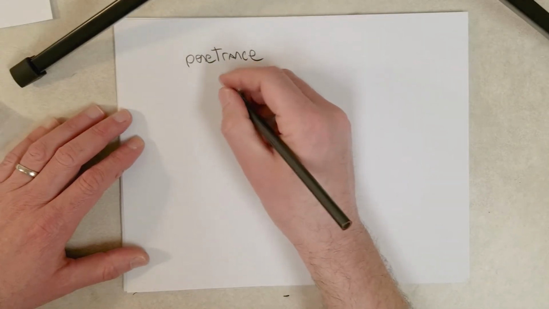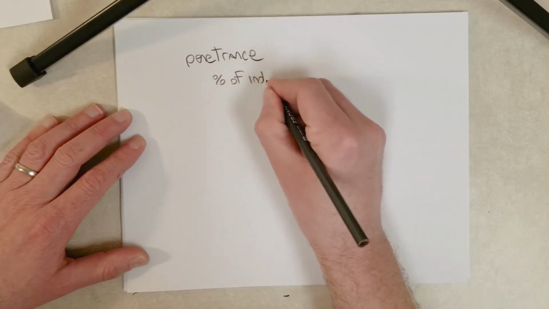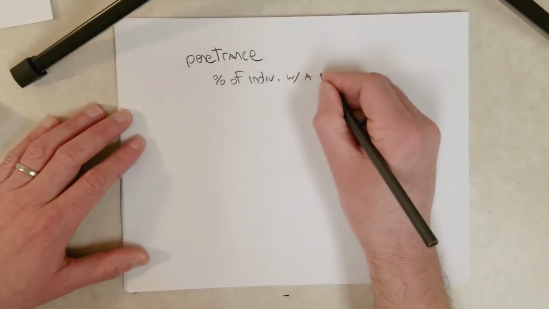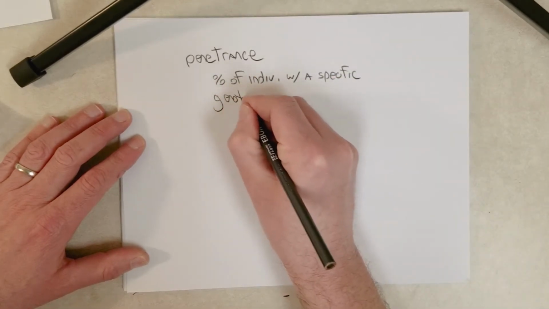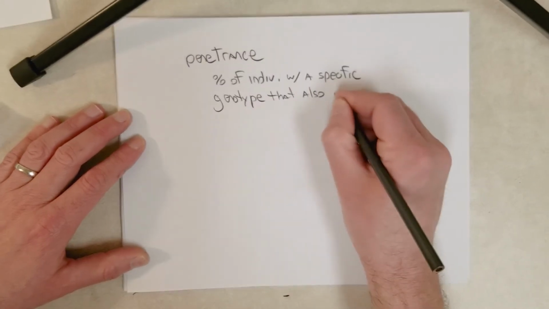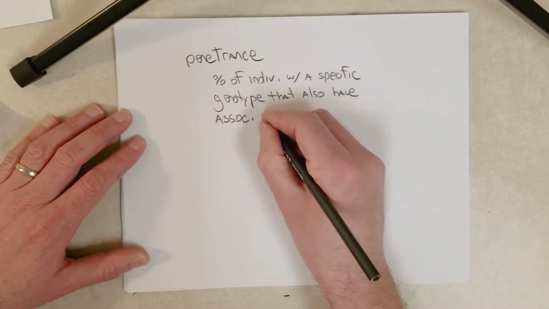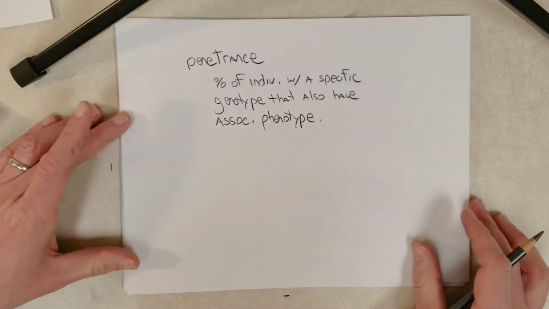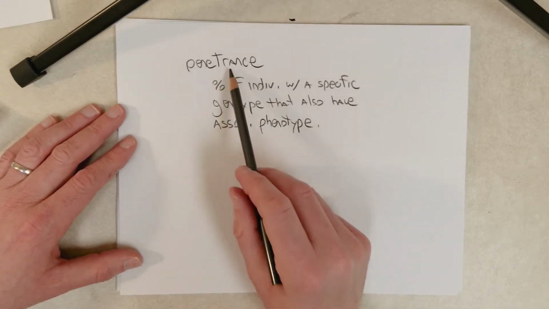So penetrance, we can define that as, let's say, percent of individuals with a specific genotype that also have associated phenotype. Now, I don't know if that's a perfect definition. I like it, but it also helps to see it used.